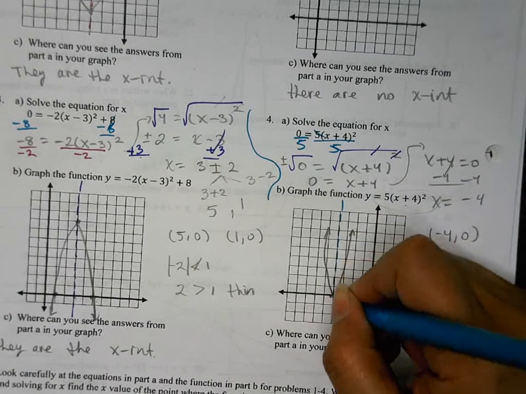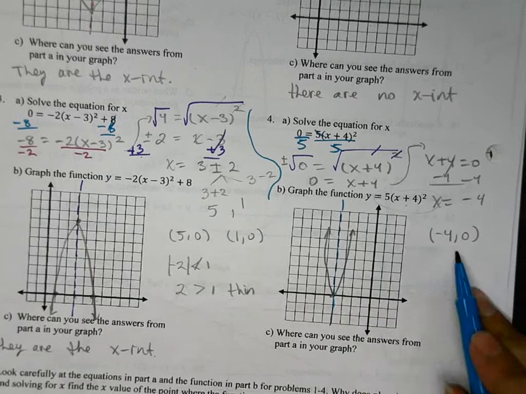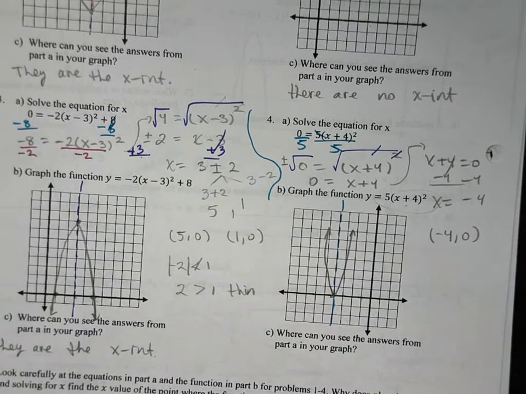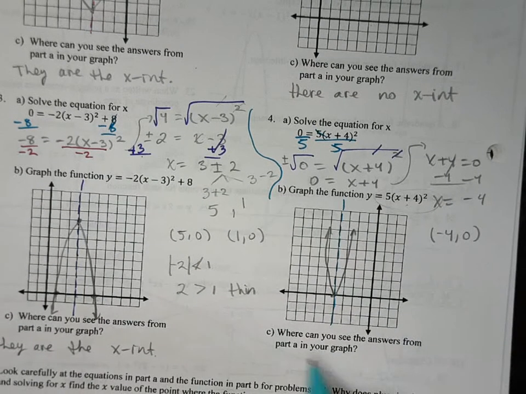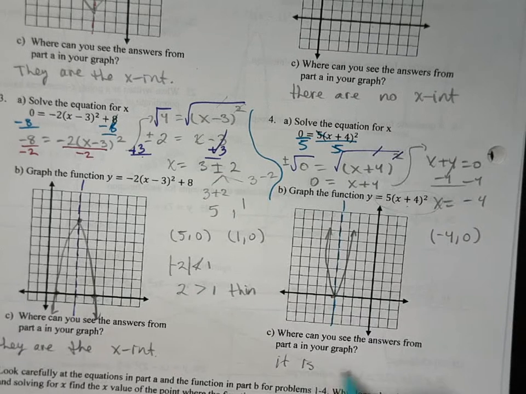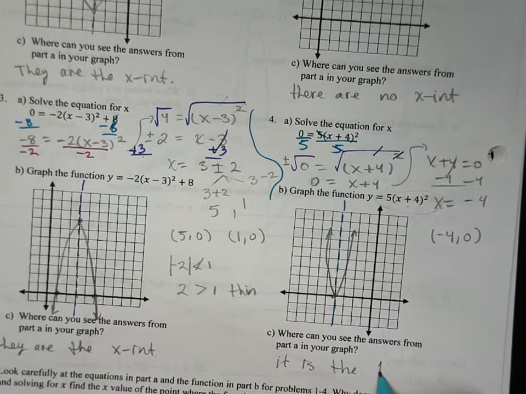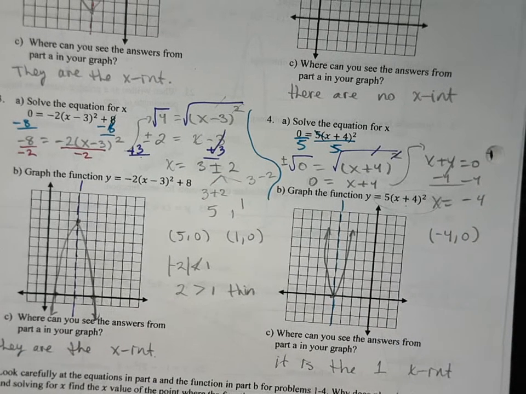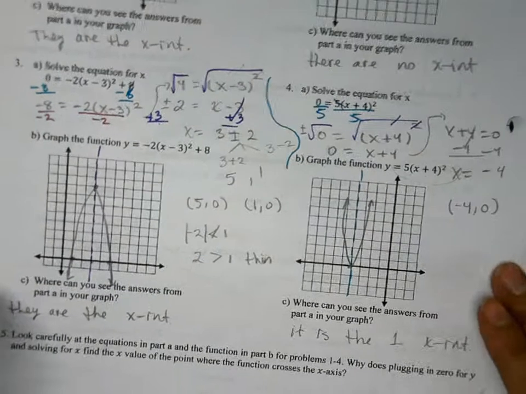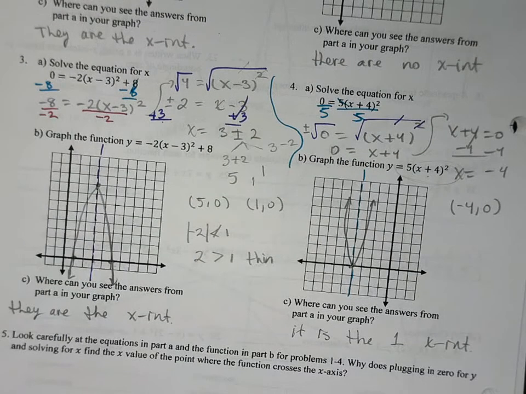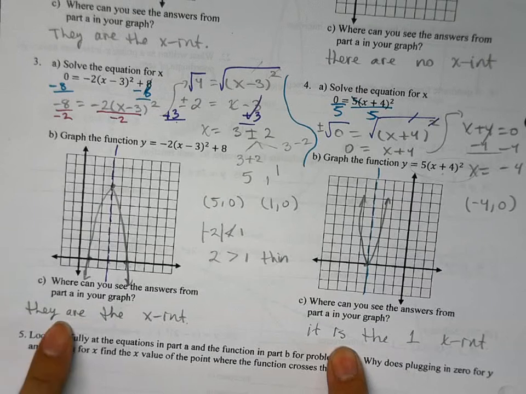And then your axis of symmetry. And does it make sense that this parabola has only one x-intercept, that is negative 4, 0? Okay, where can you see the answer from part A? On the x. It is the 1. There's only one x-intercept. Okay, go ahead and answer number 5. Do you have to put the 1? It is the x-intercept. No, you don't.